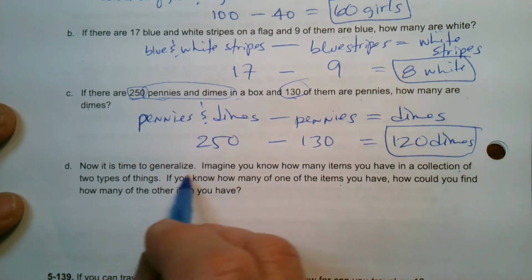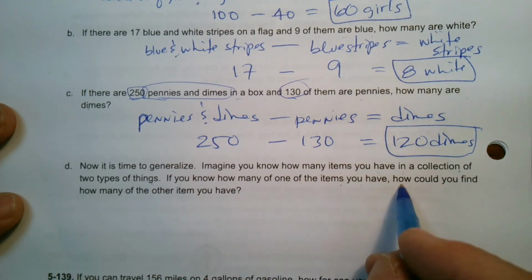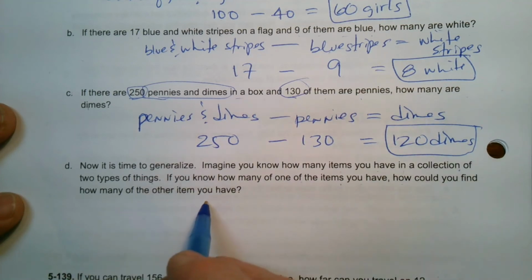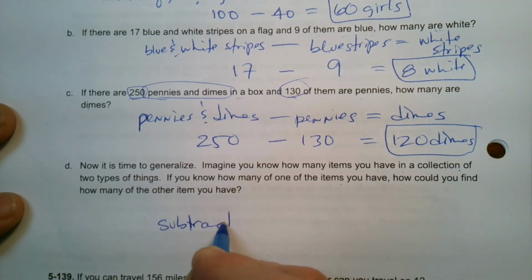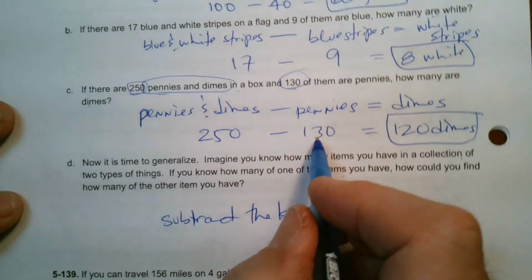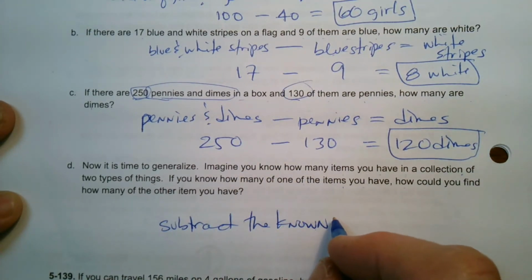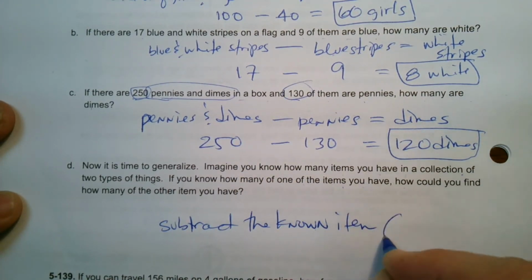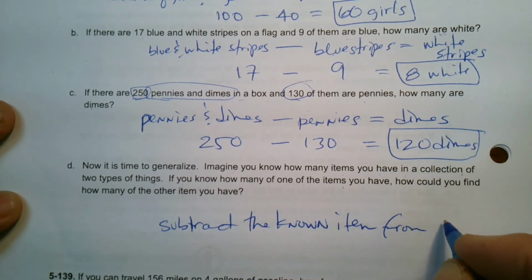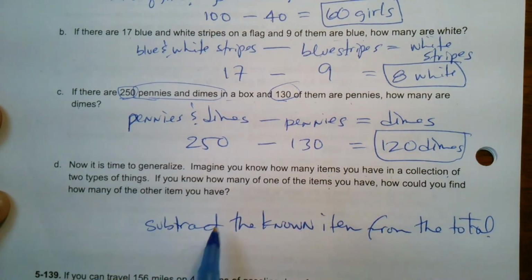If we know the collection and we know one of the items, to find the other item, we would subtract the known item from the total, or from the collection. That's my generalization each time.